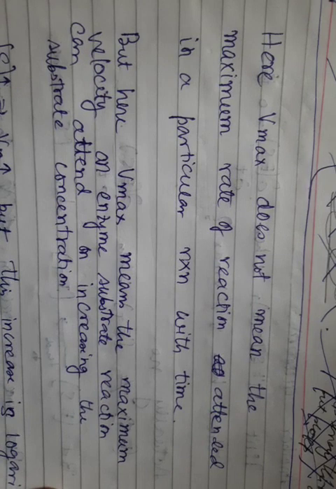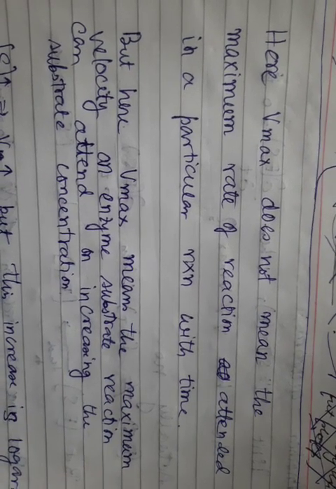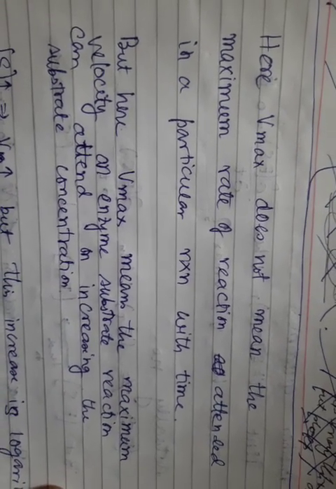Now here Vmax does not mean the maximum rate of reaction attained in a particular reaction with time, but Vmax means the maximum velocity an enzyme-substrate reaction can attain on increasing the substrate concentration.